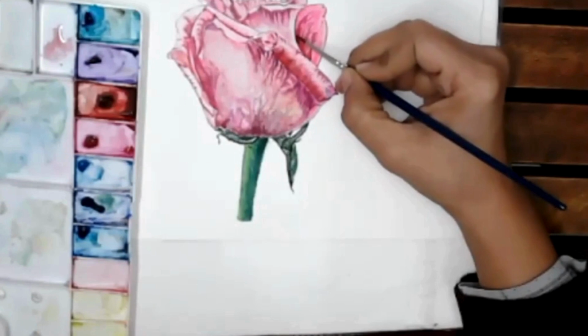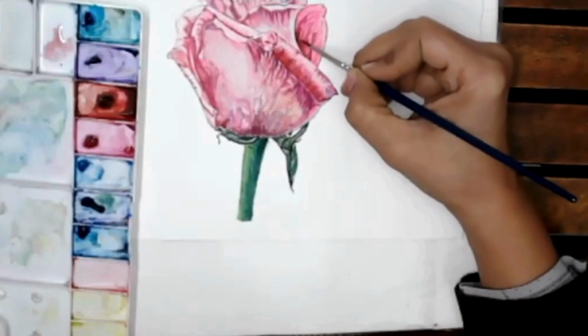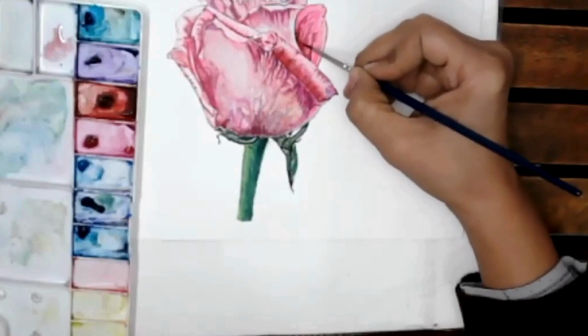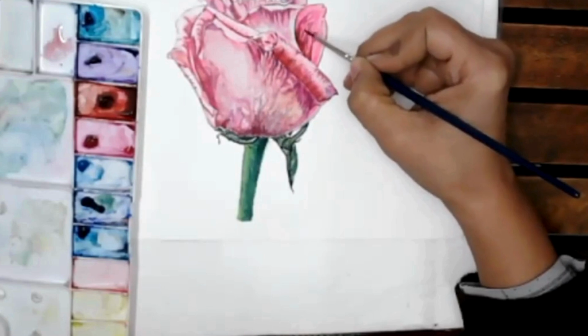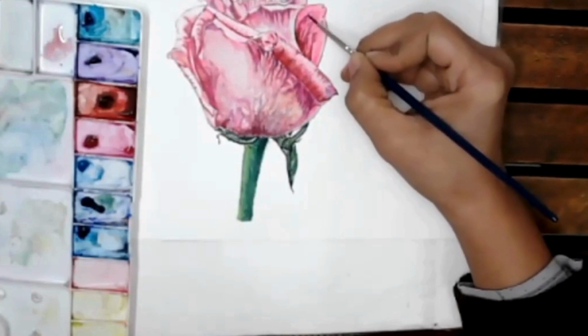So I have got some Windsor violet, so I'm using that. If you do not have it, you can use some blues, but again there is hardly any water and hardly any paint on the brush. Minimalistic it is.